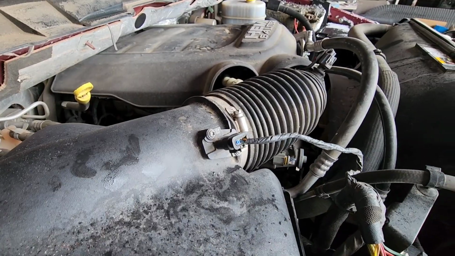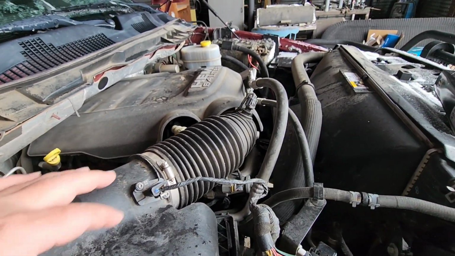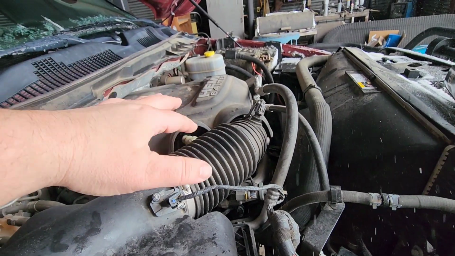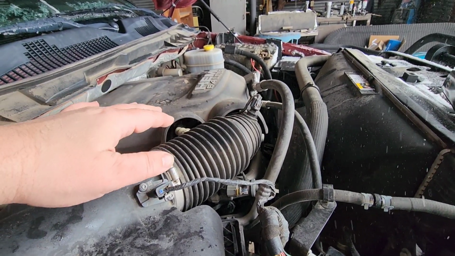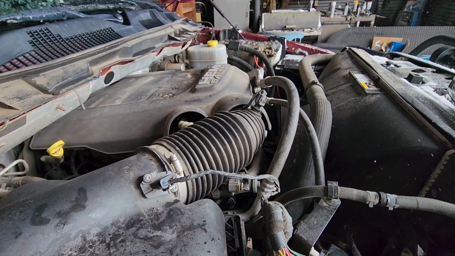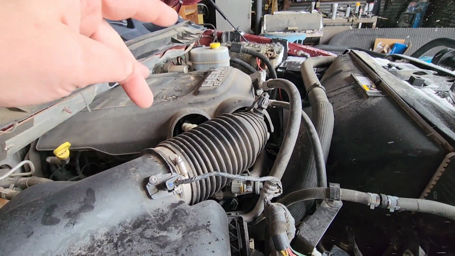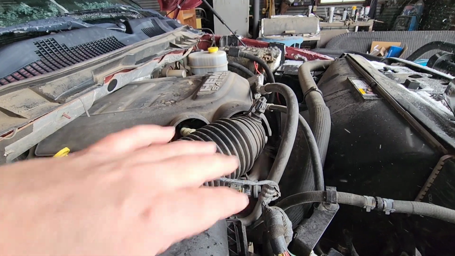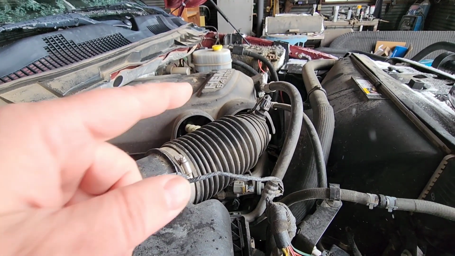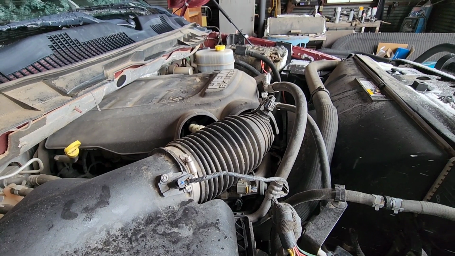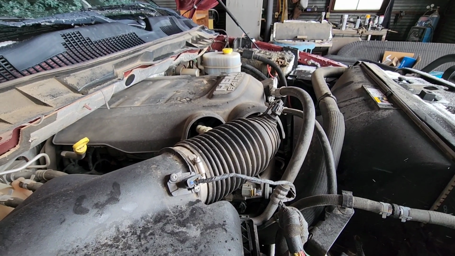And I think next what we'll do is we'll go ahead and pull this stuff off to the throttle body. Make sure we don't have any obstructions anywhere in here, and check the PCV valve and stuff and make sure that's all good, and see if we've got a clean throttle body. I suspect we're going to need to clean the throttle body. I don't know for sure, but we're about to find out.